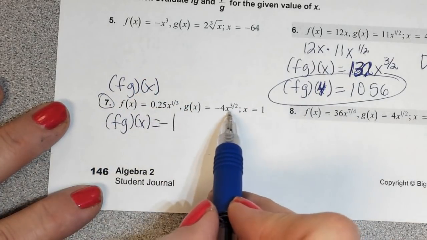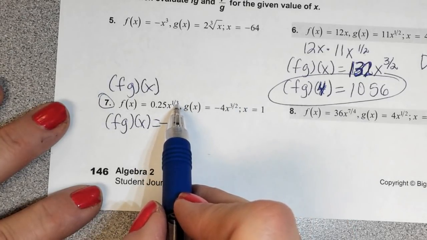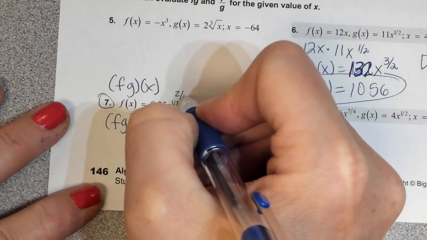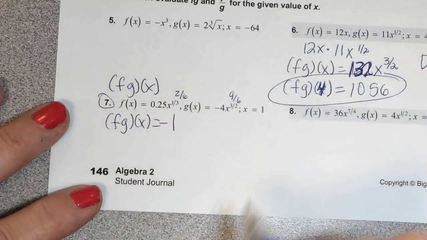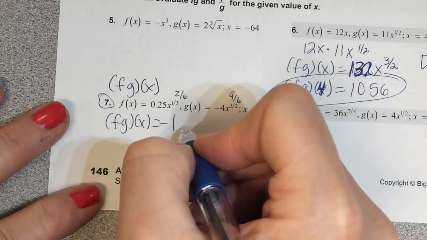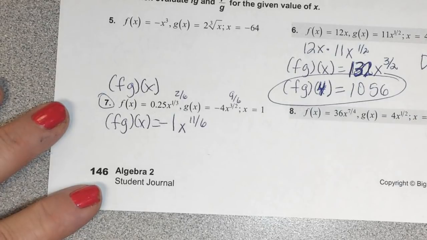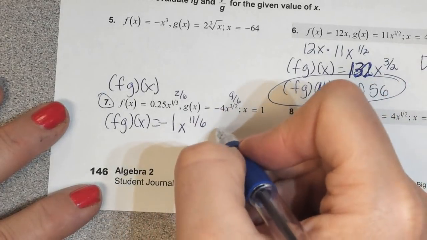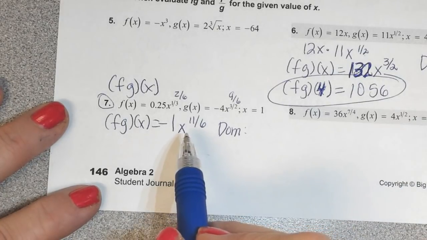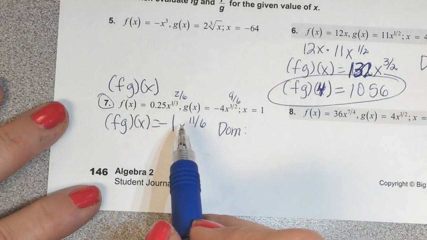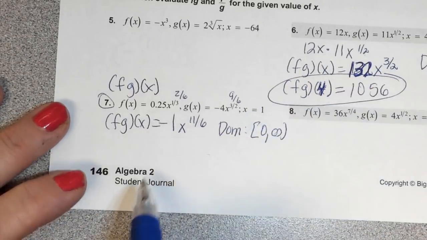And then what do I do to my exponents if my bases are alike? Add them, so I'm going to have what? 2/6 and 9/6. So that's going to be negative 1x to the 11/6. All right, so domain restrictions. Yes, no? Is it going to be negative infinity to infinity? Nope. Yep, it's got to be 0 to infinity, doesn't it, because of that sixth root.